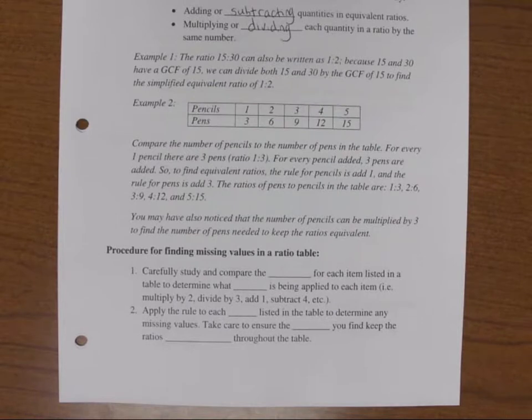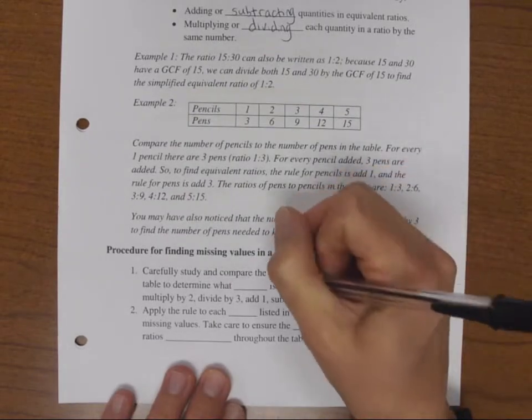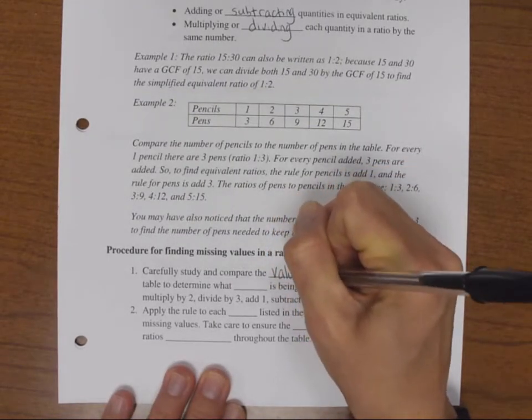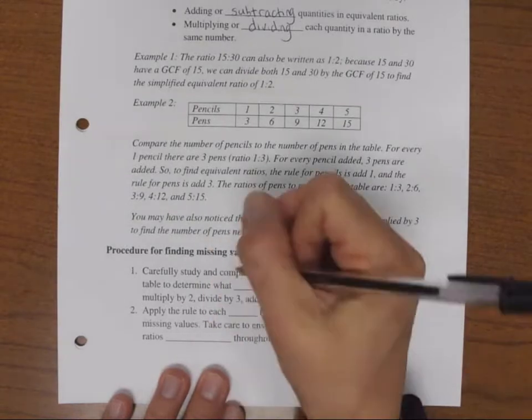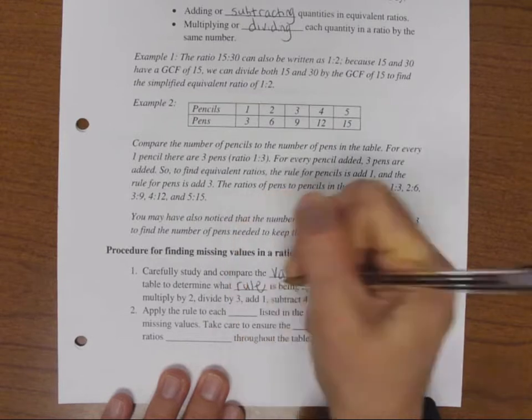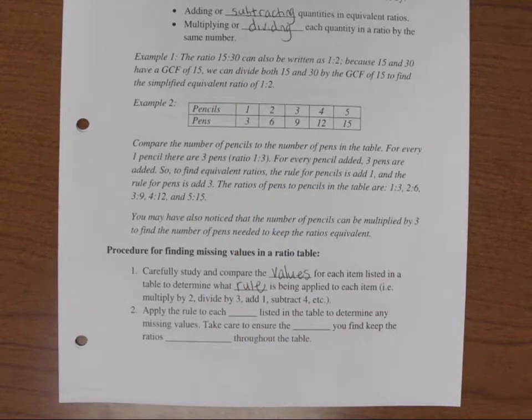Procedure for finding missing values in a ratio table. Number 1, carefully study and compare the values for each item listed in the table to determine what rule is being applied to each item. Example, multiply by 2, or divide by 3, or add 1, or subtract 4. What's the rule that's happening every time?